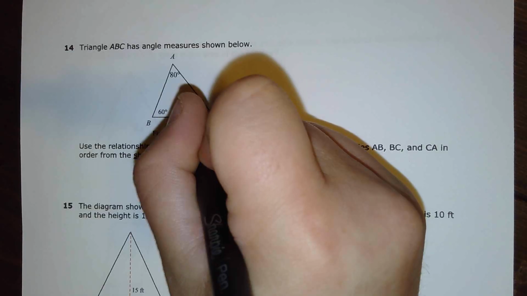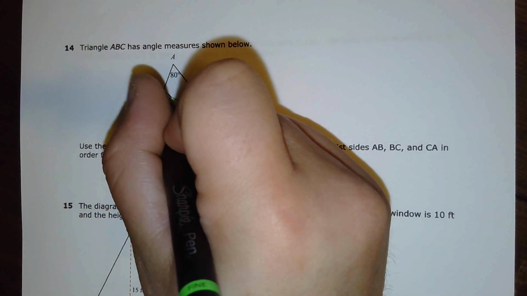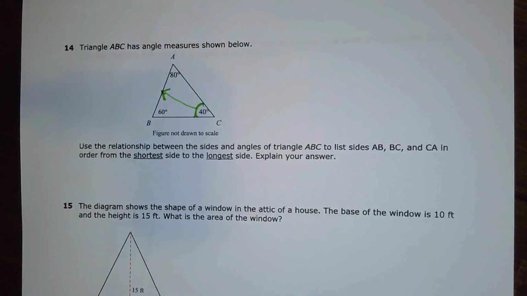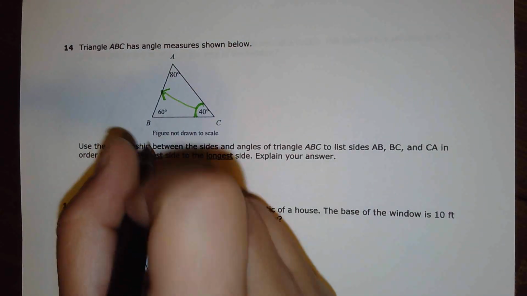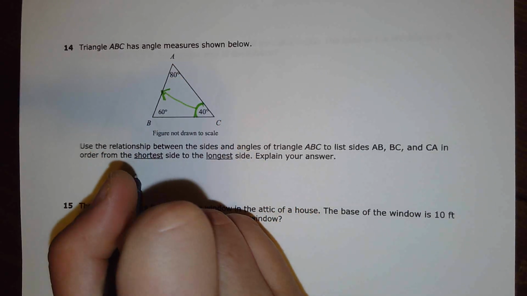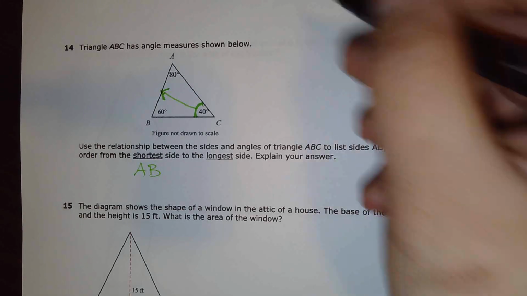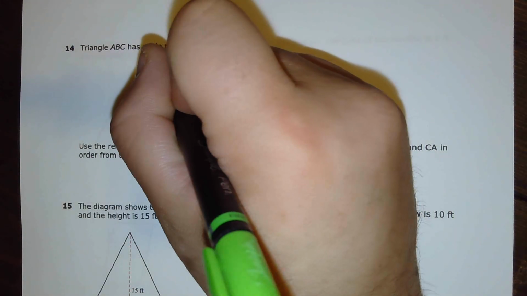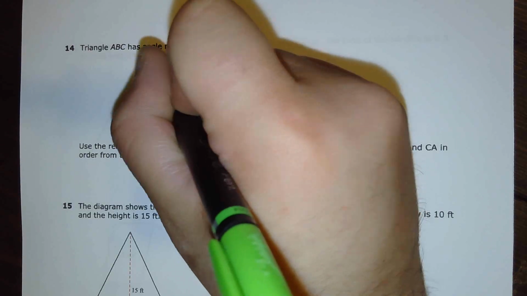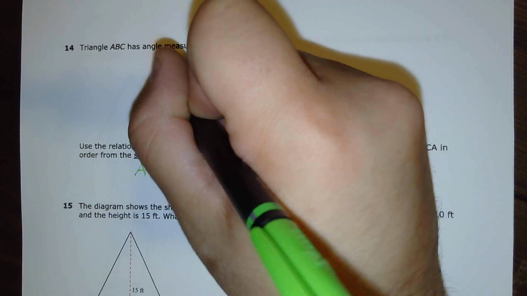So the rule here is your smallest angle is always going to be opposite your smallest side. So as far as shortest side is concerned, that's going to be side AB. Your longest or largest angle, which in this case is 80 degrees, is always going to be opposite the longest side.